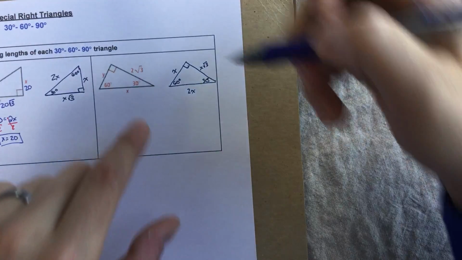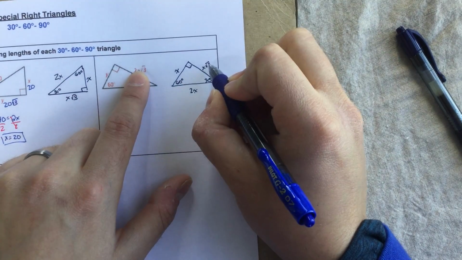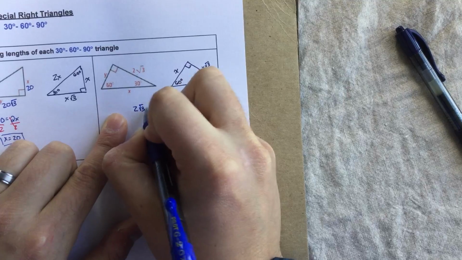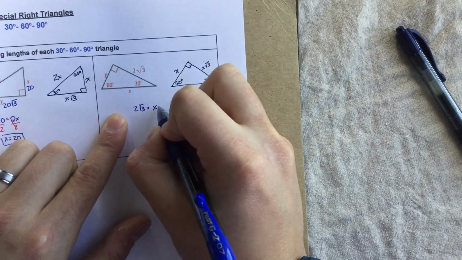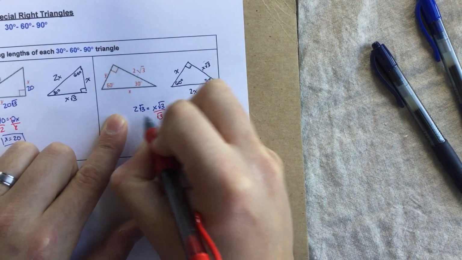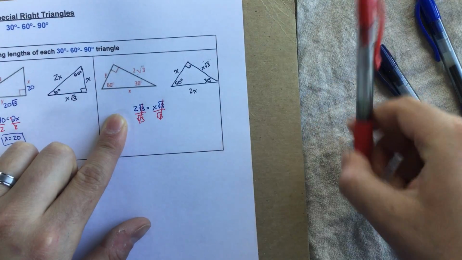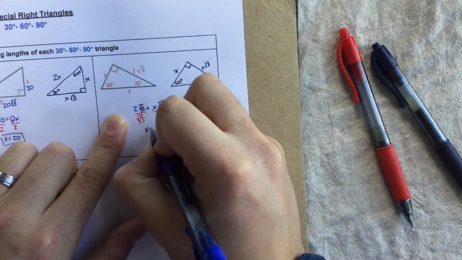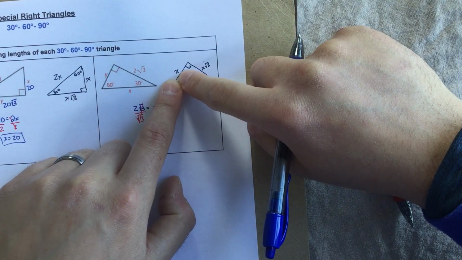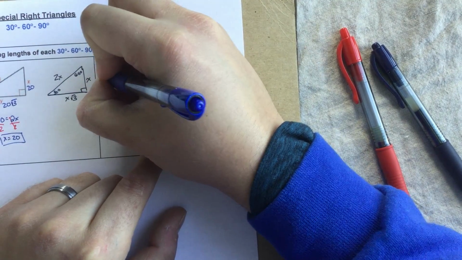So again, looking at what we have, it looks like we have the long leg across from our 60 degree angle. Let's write an equation. 2 square roots of 3 should equal x square roots of 3. I'm going to divide by the square root of 3 on both sides. Hey, look at that. That will actually cancel out. So our small leg here should be 2. So I'm just going to put it on this diagram, 2.